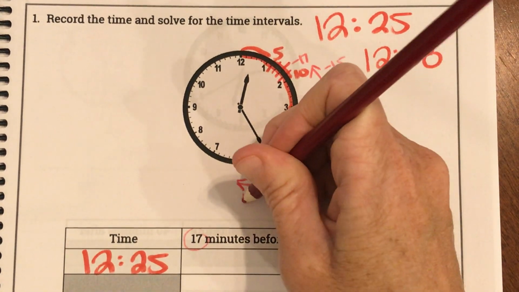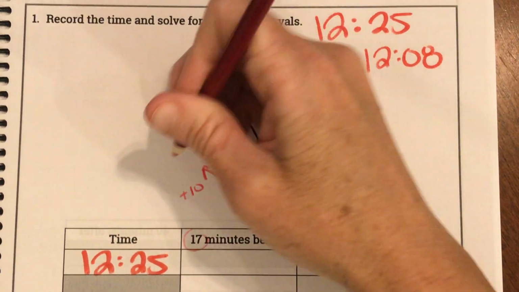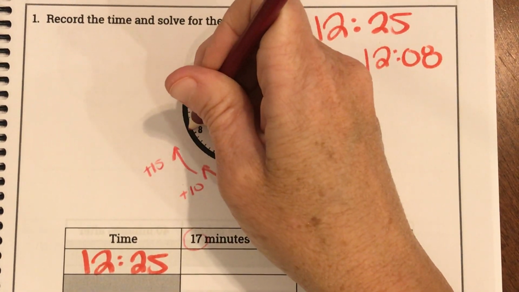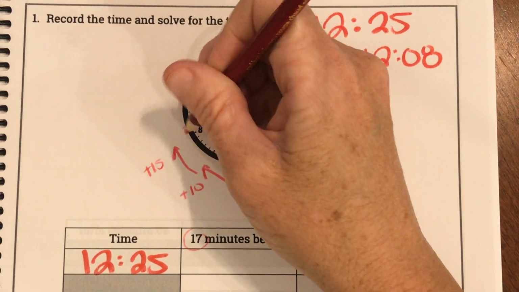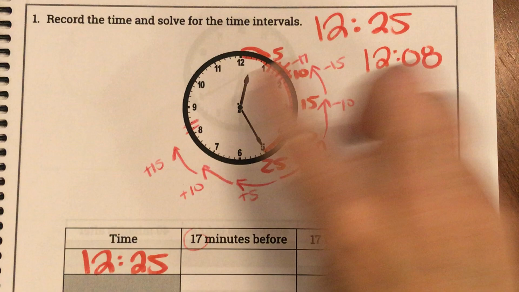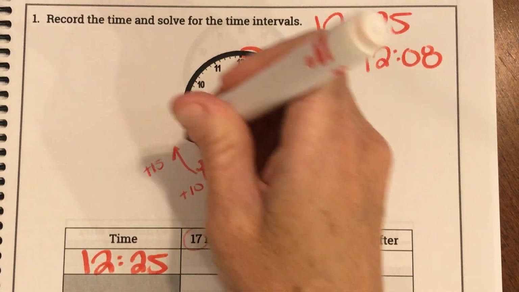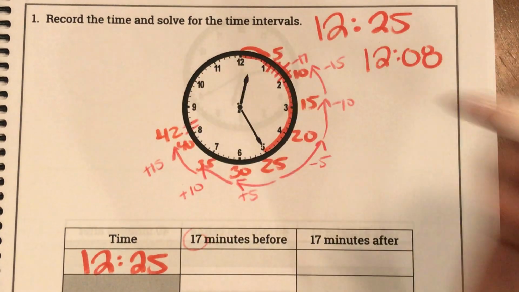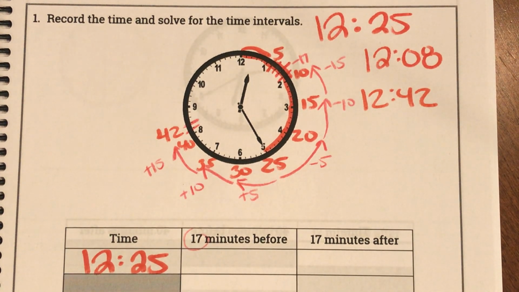Okay, now I could go after 17 also. So I could add 5, I could add 10, I could add 15, and then I'm just going to add 2 more, which would give me right here, if I added 16, 17, it's going to go right there. So what would that be? That is 30, 35, 40, and then 2 more would be 42. So I'm going to say it's 12:42. Okay, so that was our first strategy.